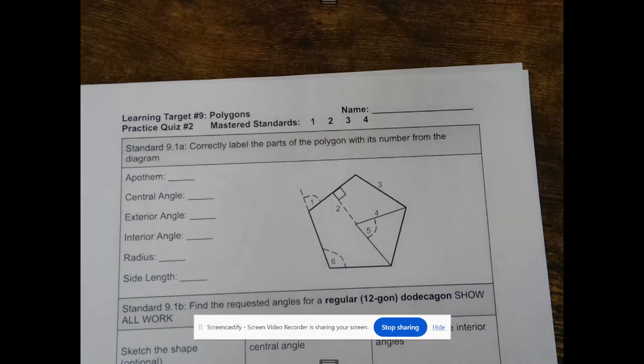All right, hello everyone. We are here to do a video walkthrough of practice quiz number 2 for LT number 9, Polygons. Let's start with standard 9.1. There are 2 parts to this, but for the first part, we need to label the parts with their number from the diagram. This is all about matching parts to the shape.